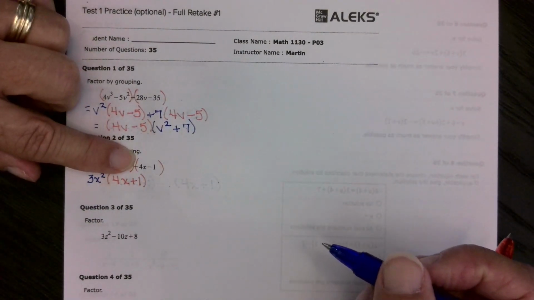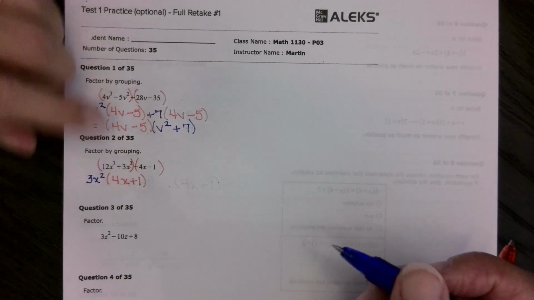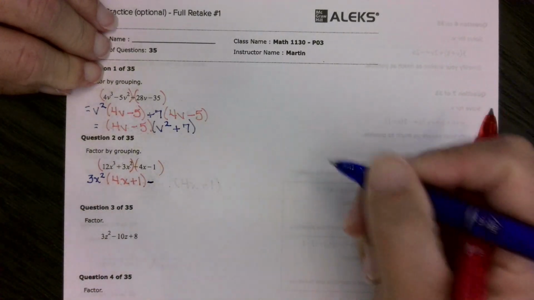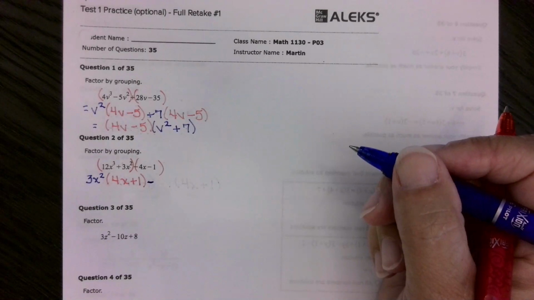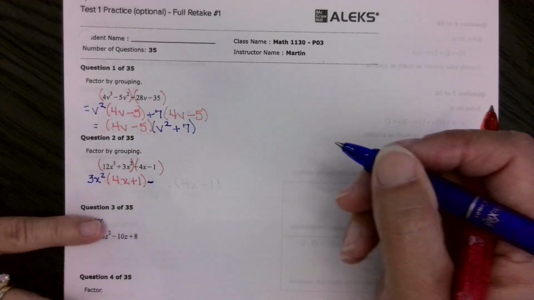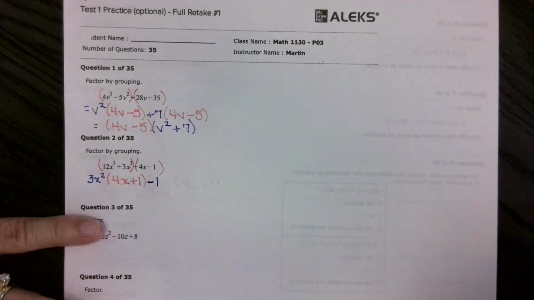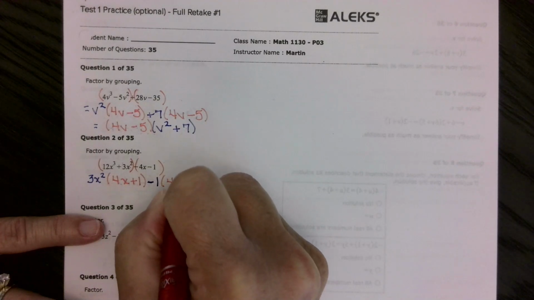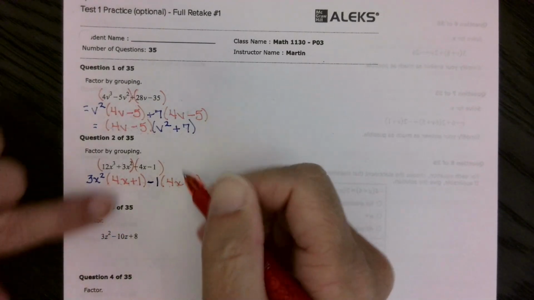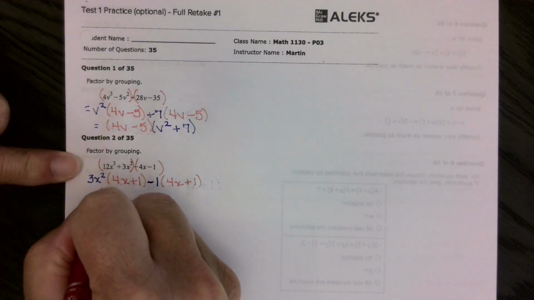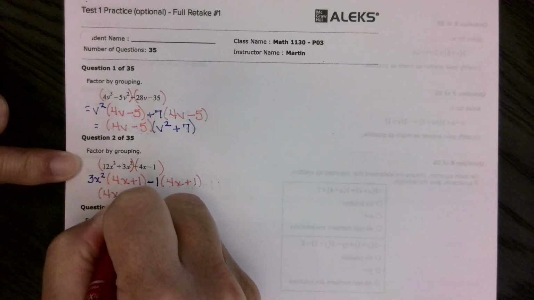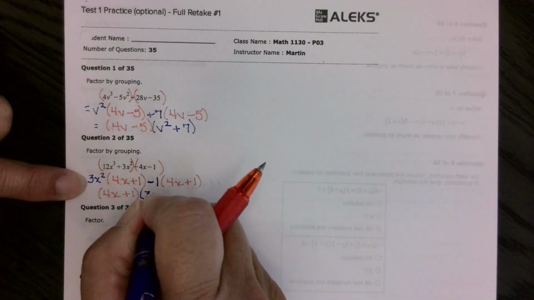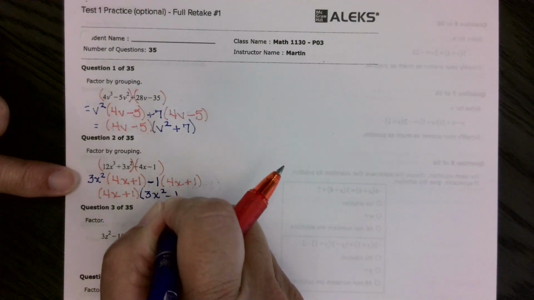Over here, because your first term's negative, we are going to factor out a negative. And then when you look at 4x and 1, you may not think they have anything in common, but everything has a 1 in common. So when I do that, I end up with 4x plus 1. Notice these both match. You're going to factor that out and get 4x plus 1. And that means you are left with 3x squared minus 1.